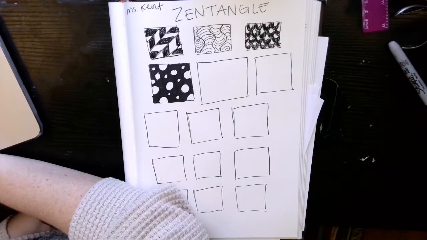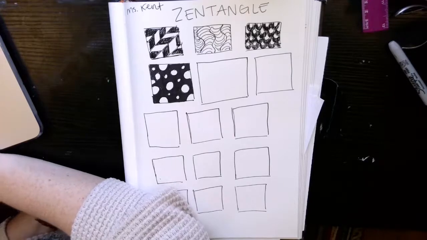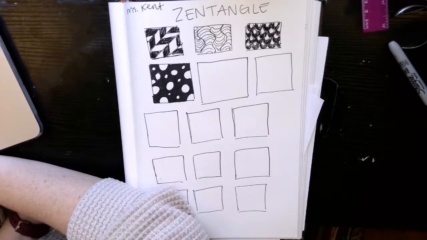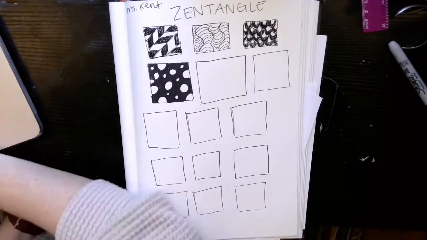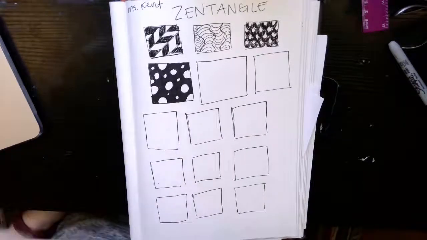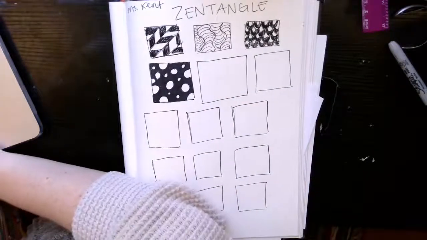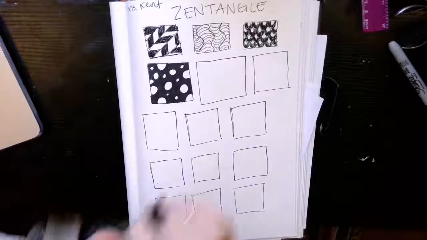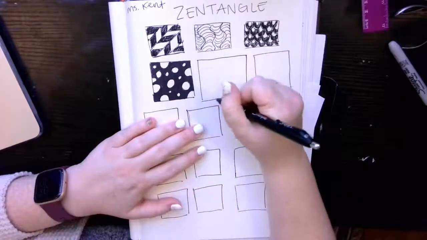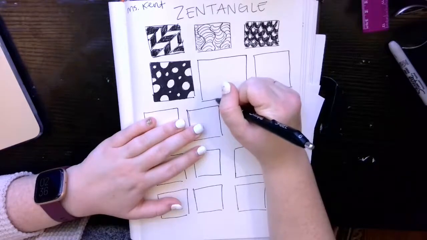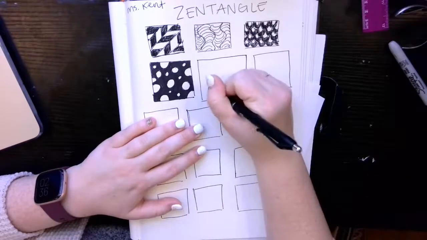Zentangle also likes to pull from natural shapes, think like flowers, leaves, things like that. So something I can do for a Zentangle shape is build this flower situation.